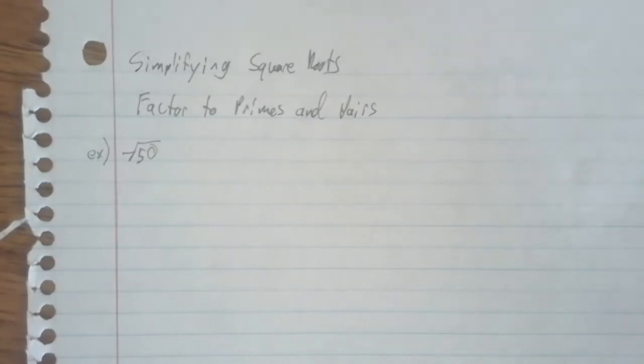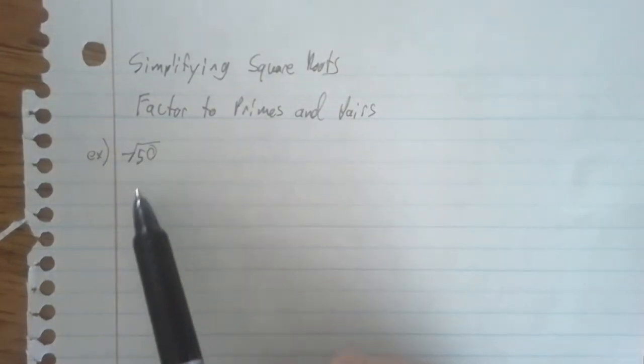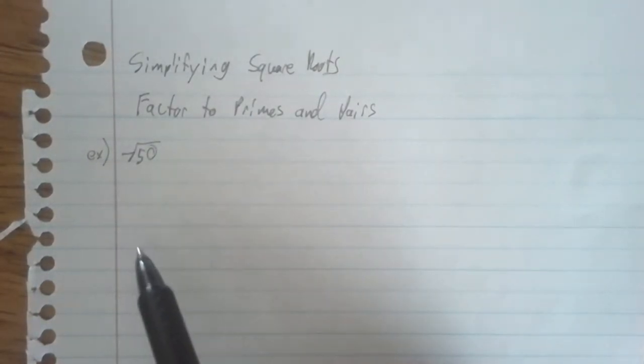So we're going to use the method of factoring to primes and pairs. Whenever you have a square root, there's two answers. Like the square root of 4 is positive 2 and negative 2. There's a pair there. So we are going to look for those pairs by factoring to primes. And prime numbers are those numbers that are only divisible by 1 and themselves. That's all we're going to do, we're going to divide these numbers until we can't divide them by anything else but 1 or themselves.